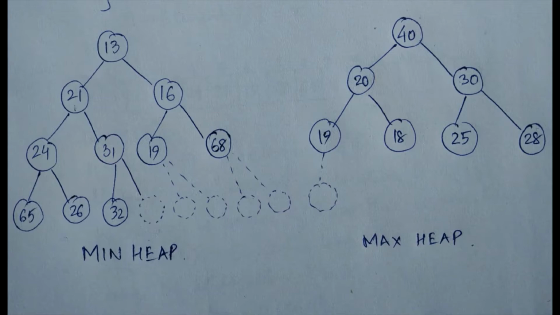Like I said, since it's a completely filled binary tree, we will use an array implementation. Also, if you see, the last level is partially filled here. After 32, the next element, whatever comes, will be put in this location. So it's not necessary that the next element that comes will be the proper element to be placed here.